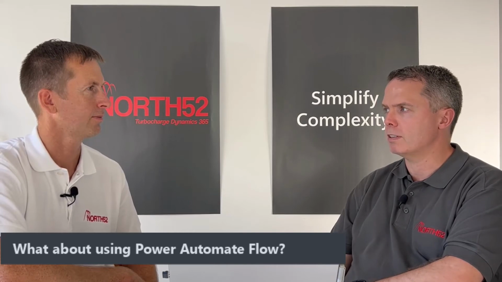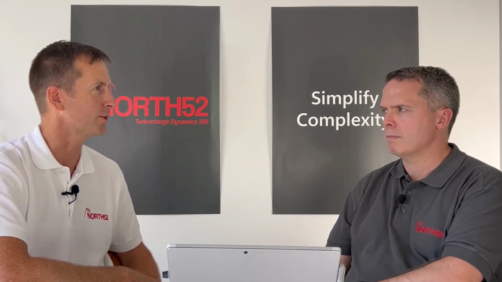Fascinating stuff. It's been really interesting to see how you would use North52 to build out complex logic like this. But could you not just use a Power Automate flow for some of this stuff? Well, technically it would be possible, but the reality is it would not be really feasible. This is because it would be difficult to manage due to the sheer number of steps that would be required. It might even breach the limits of what's supported.